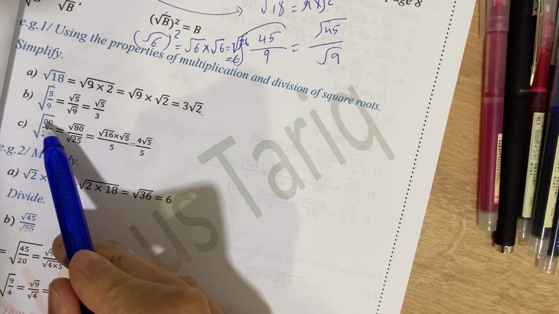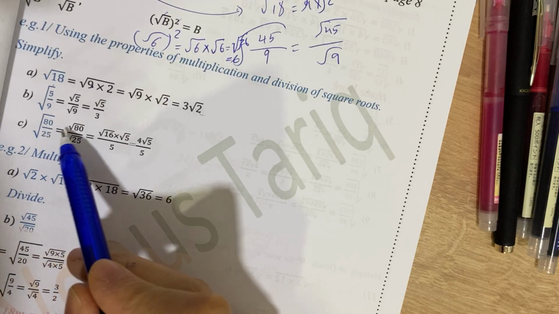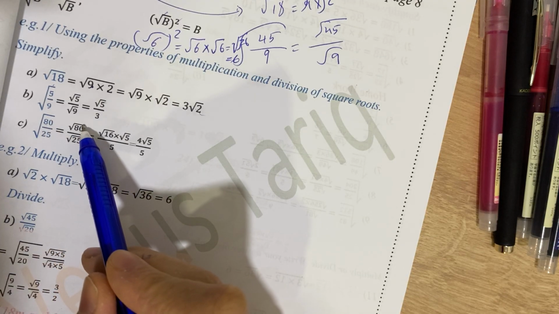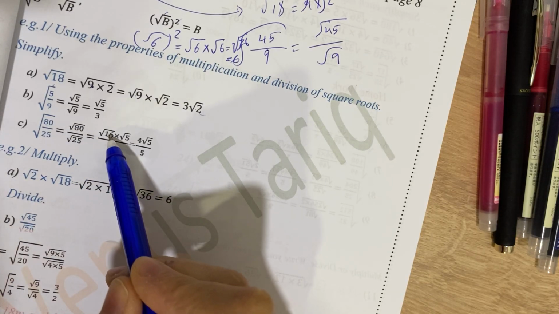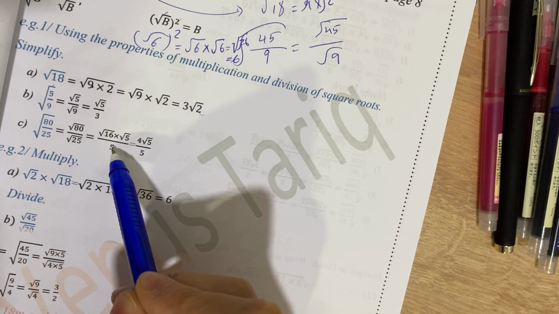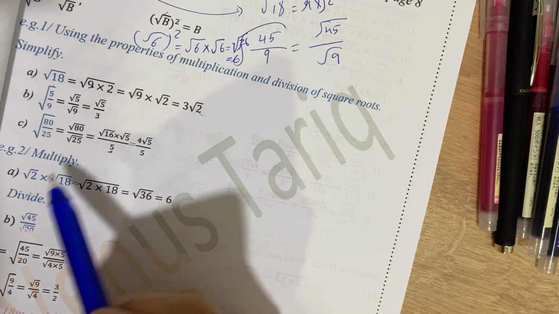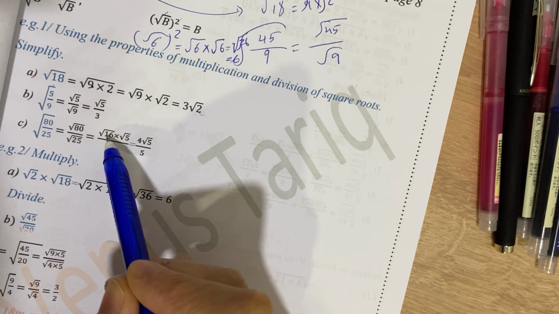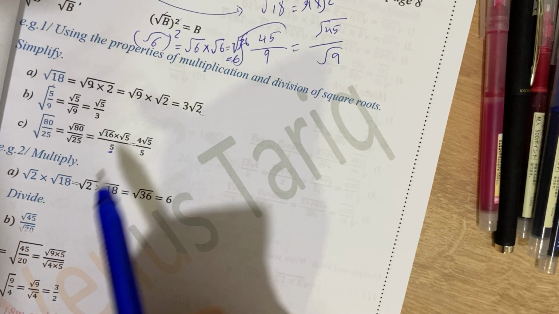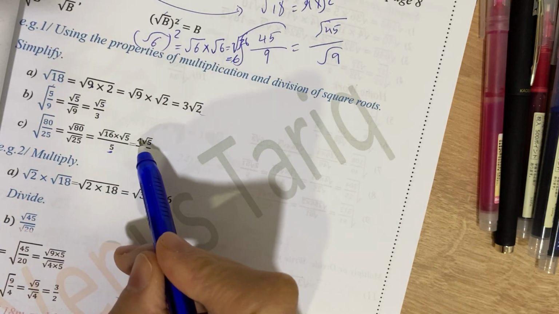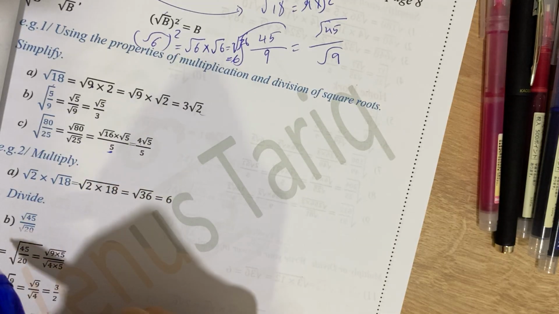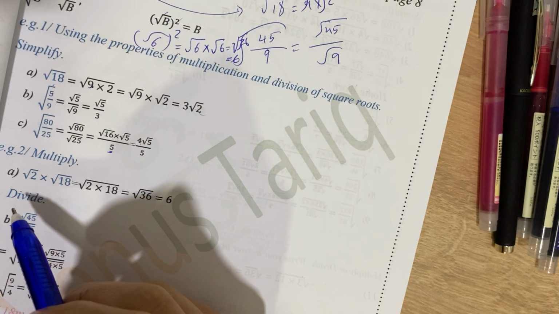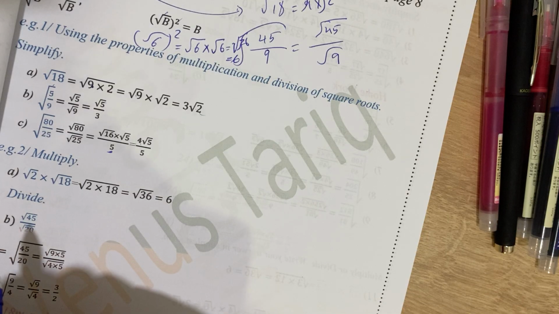For 80 also, square root of 80 over 25, we can write square root of 80 over square root of 25. Square root of 80 is coming from 16 times 5, and then square root of 25 is equal to 5, so we simplify that one. And then square root of 16 also equals 4. It's the simplest form, so it's equal to 4 times square root of 5 over 5. That one is the simplest form for square root of 80 over 25.